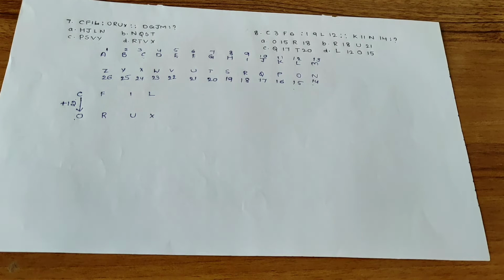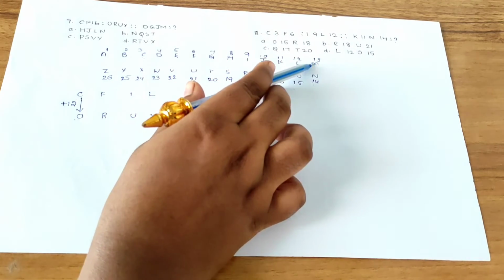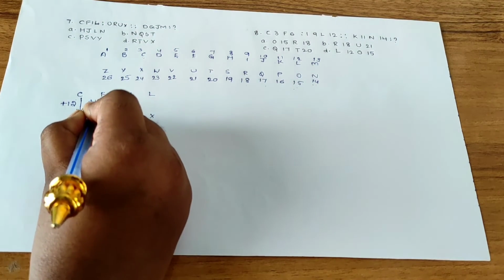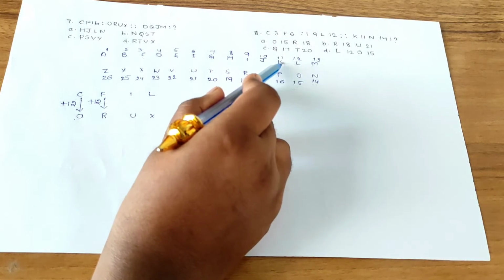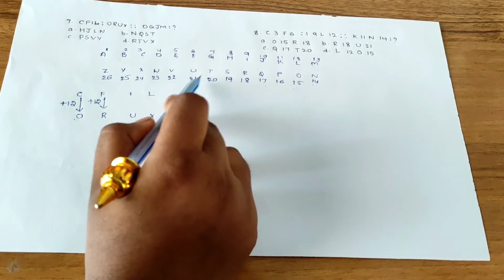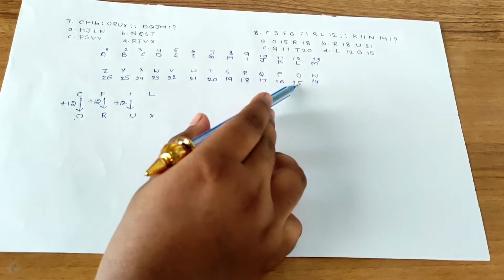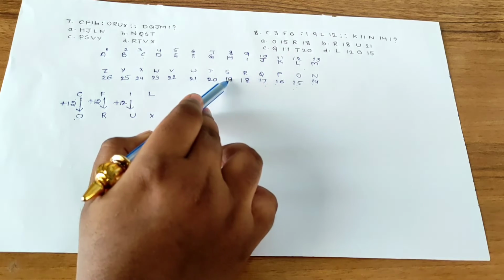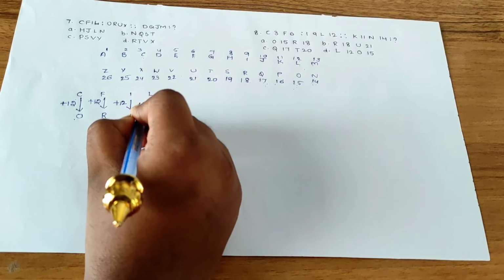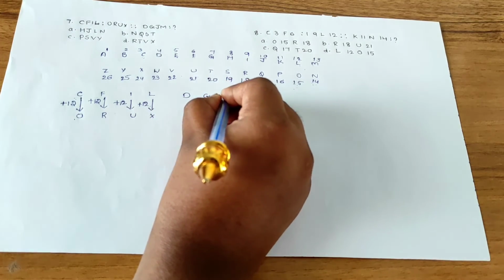And now let's check the second one. 1, 2, 3, 4, 5, 6, 7, 8, 9, 10, 11, 12. And for this also they have added 12. And the next third one is also 12, and for the last one it is also 12. So for all of these they have added 12. So similarly, if we add this 12 to DGJM, what is the answer?